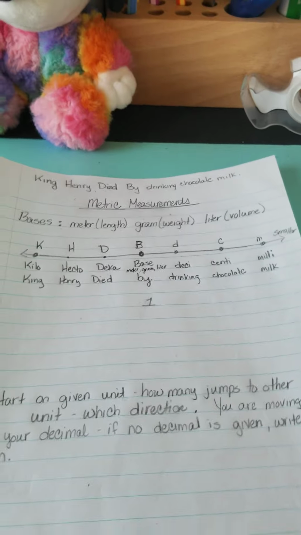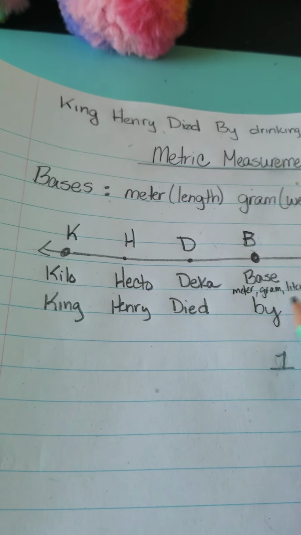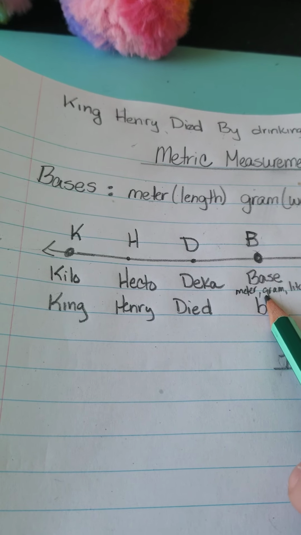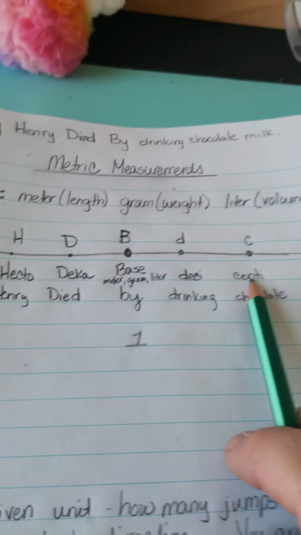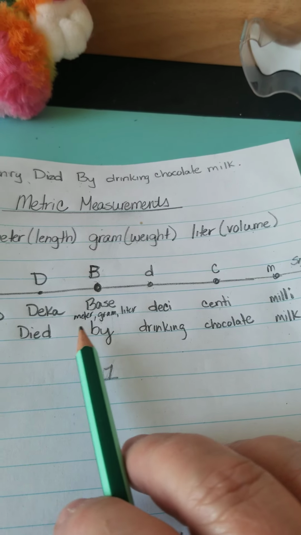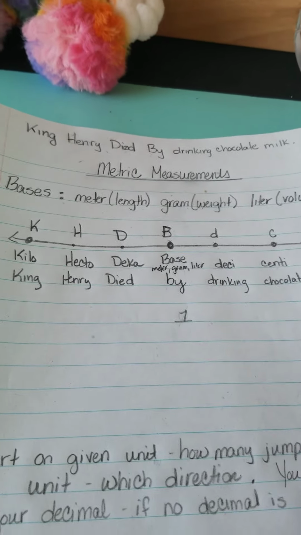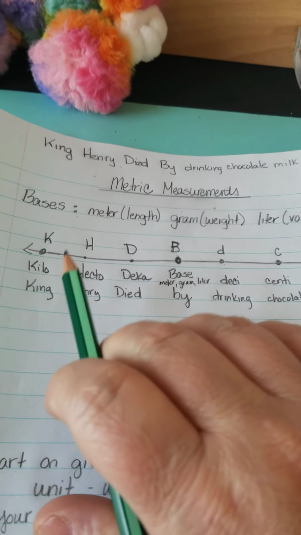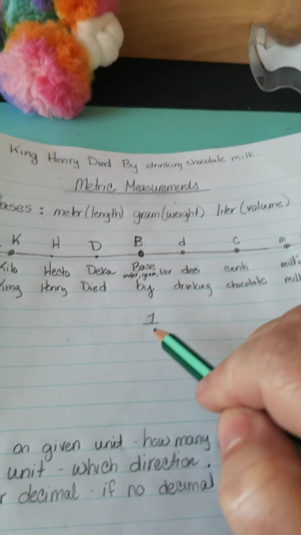So this might start to sound familiar. You've probably heard of a kilogram, or maybe a centimeter, or a millimeter. All right? So that's where those come from, our metric measurements. Okay? And that's how we remember what order they go in, because that's going to be very important.